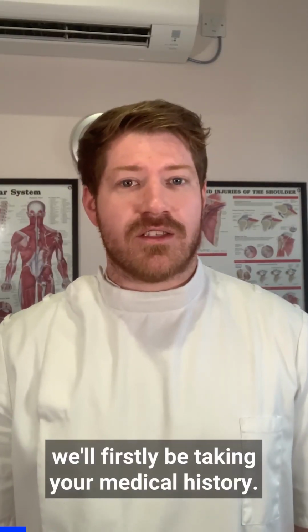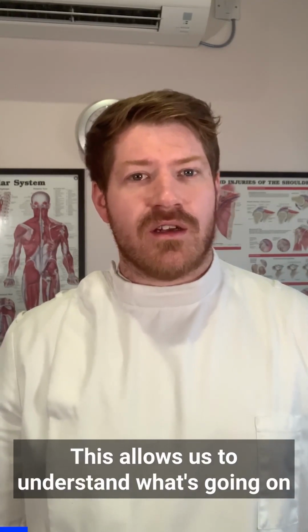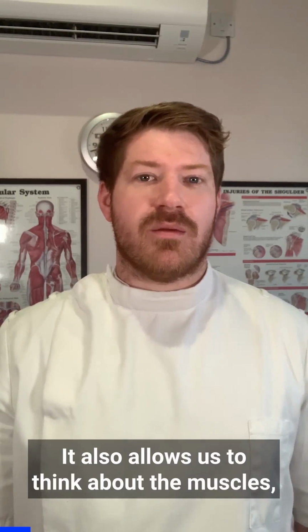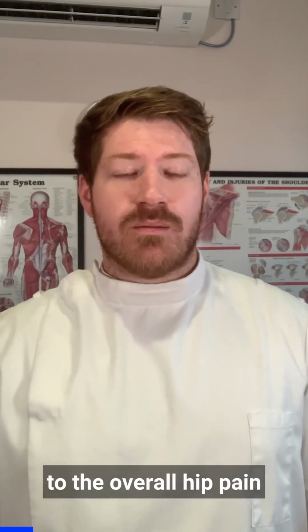So during an osteopathic treatment, we'll firstly be taking your medical history. This allows us to understand what's going on and anything that might be making that pain a bit worse. It also allows us to think about the muscles, the ligaments, and joints around the hip that may be contributing to the overall hip pain presentation.